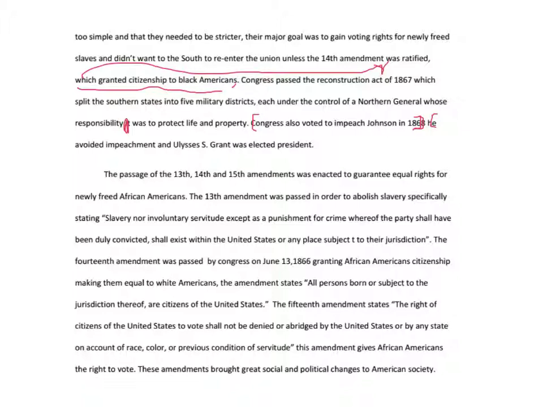So let's think about what ought to go there. We could just put a semicolon there, and that would join them. That would be grammatically fine. But I'm curious about the relationship between this group of words, Congress also voted to impeach Johnson, and this group, he avoided impeachment. It seems like there's a contrast here, because they voted to get rid of him, but he managed to avoid that.